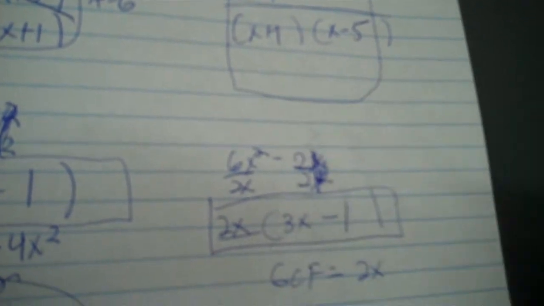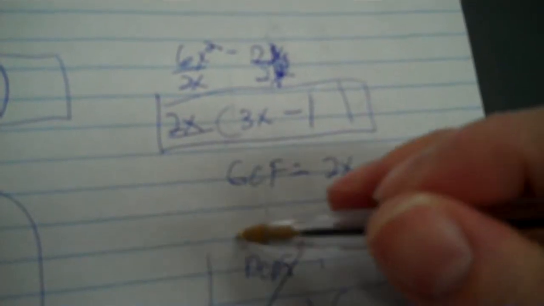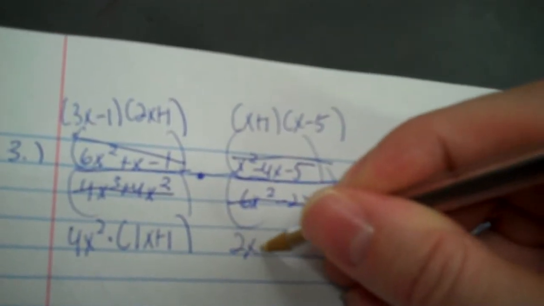Okay, GCF of 6 and 2 would be 2x. So I factor 2x out, then I divide it. These cancel, the 2's don't. That's 3x minus 1. And that's not a DOPS, not even close. So I just rewrite that as 2x times 3x minus 1.